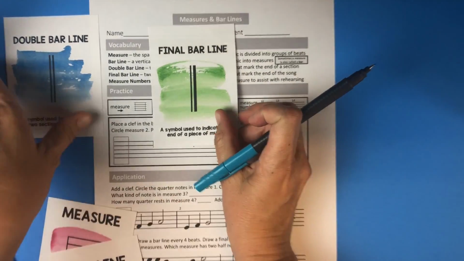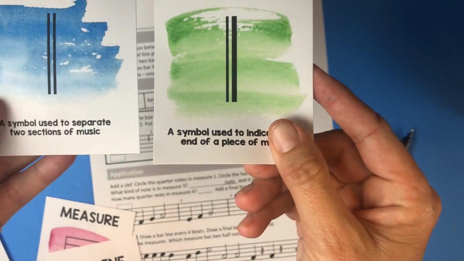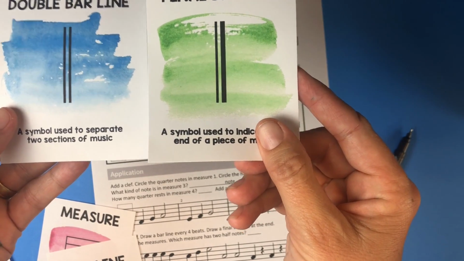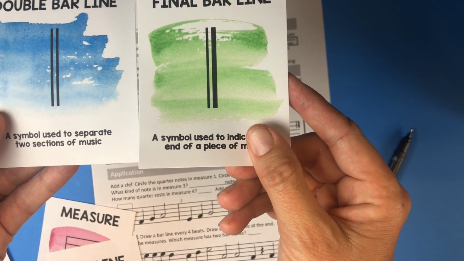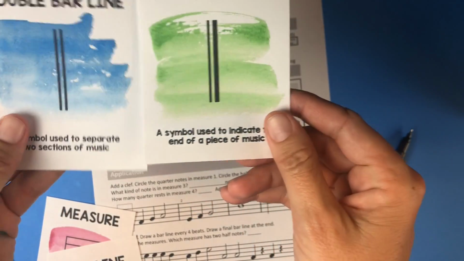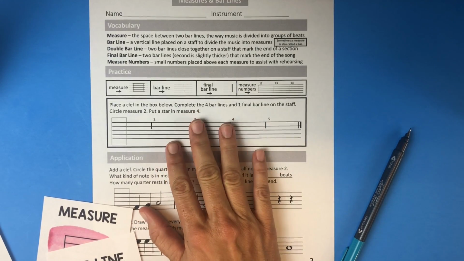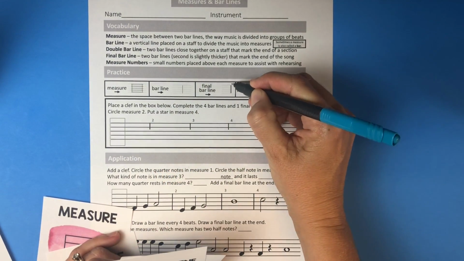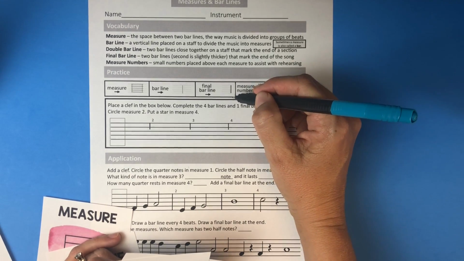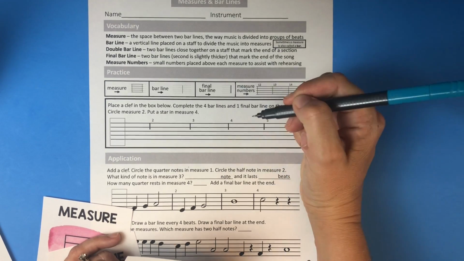Now if you look at these, you can probably tell there is a slight difference, but there's not much of a difference. And when people just hand draw it, it's kind of hard to tell the difference. The difference is this one is slightly thicker. But for the purpose of these worksheets, for the most part, I've only used final bar lines. I did that because it's very difficult for you to tell on a copied piece of paper when it's that small whether it's a double bar line or a final bar line. So in this workbook, I've only used final bar lines.